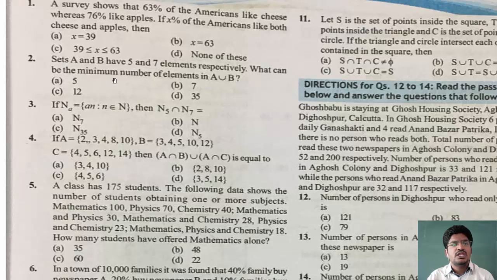What can be the minimum number of elements in A union B? Very nice type of question. Very simple question, but you have to understand the concepts very clearly.